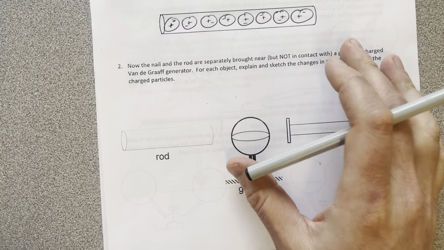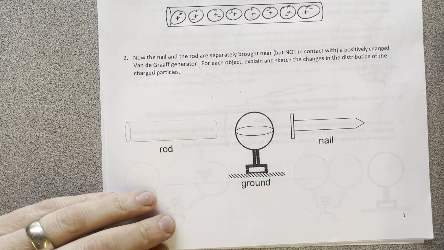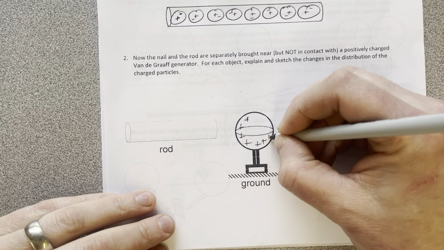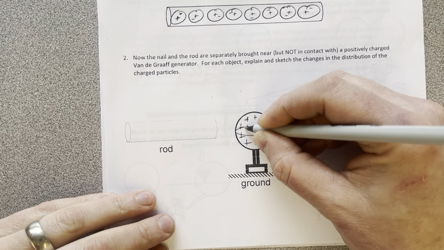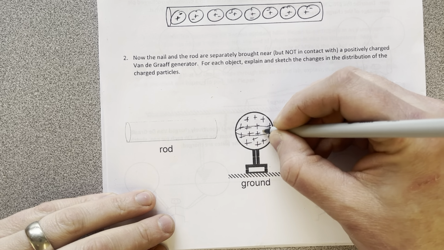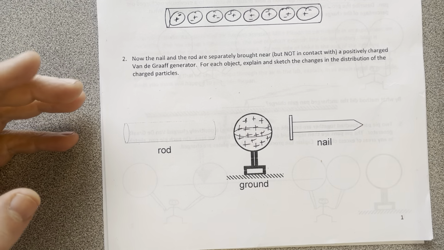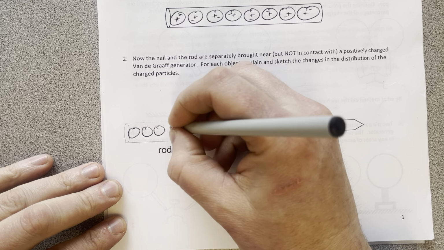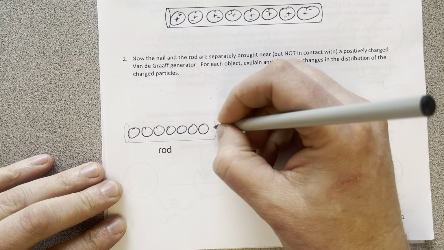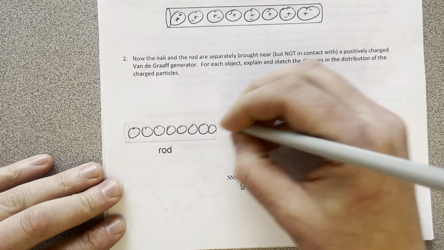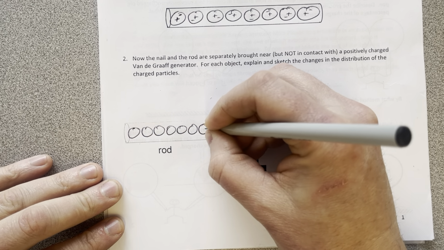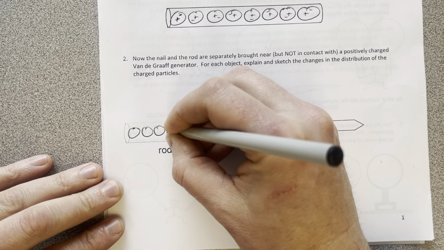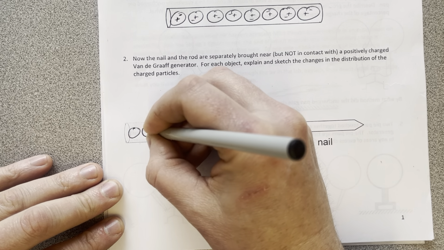All right. So when we take those and we put them near something, for instance, a positively charged Van de Graaff generator, so these plus signs are representing the fact that there's excess charge on the surface of this Van de Graaff. All right, what happens is the two objects get polarized. Now, the rod, the electrons have to stay within these circles. So what happens is the electrons all get pulled to the right side of their molecules. So this is called polarization.